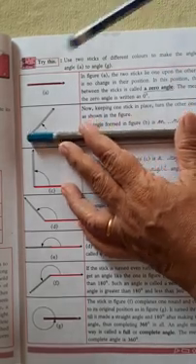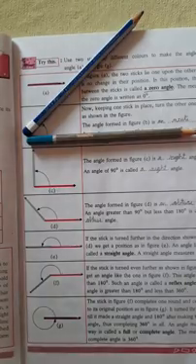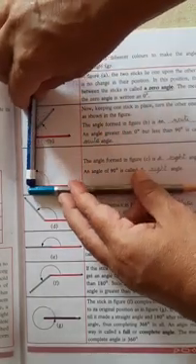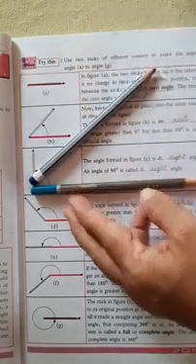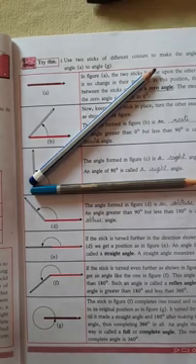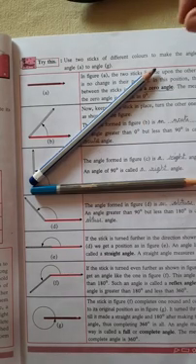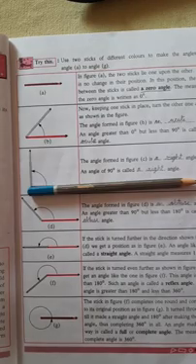Now if we keep this way, is it more than 90 degrees? Or when you turn it, how much is this gap? Is this gap 90 degrees or less than 90 degrees? This gap is less than 90 degrees. So what do we call this gap? An acute angle. We call this gap an acute angle.